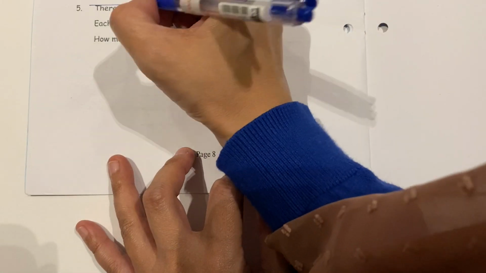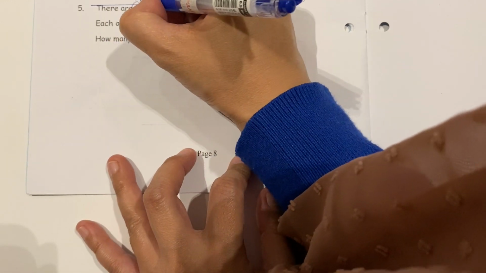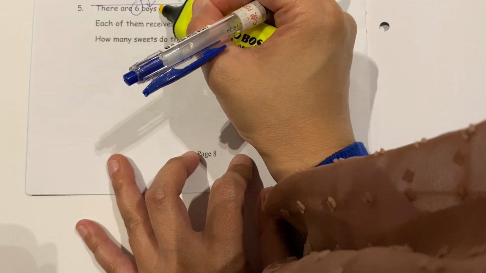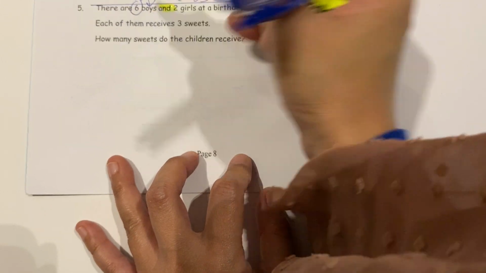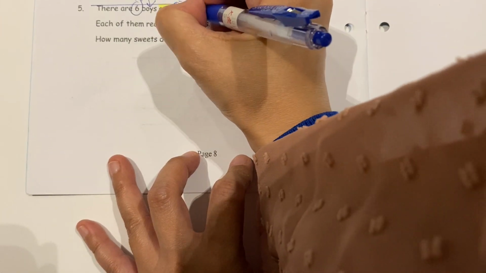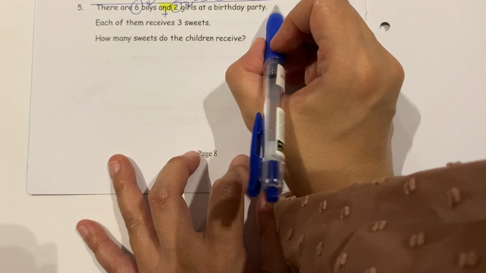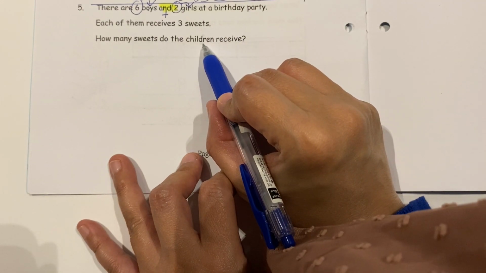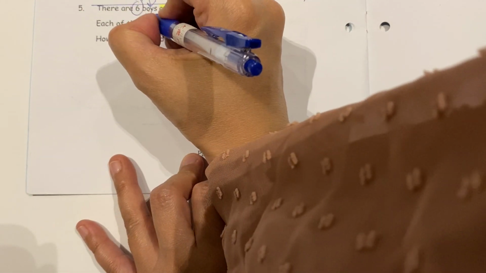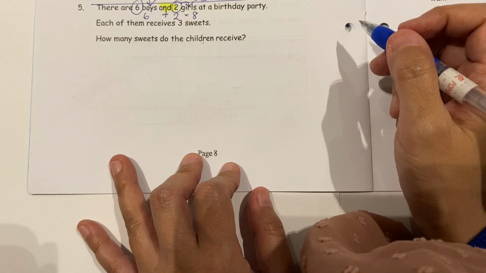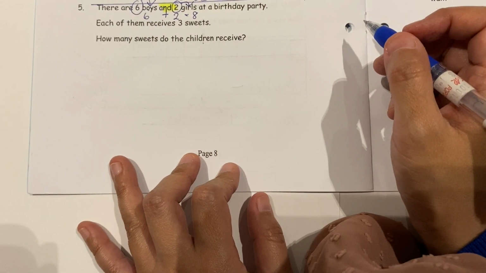So where you have groupings. 6 boys and, this is very important, "and" means add. 2 girls at a birthday party. So boys and girls are referring to children. So you have 6 boys plus 2 girls, that's 8 children altogether.